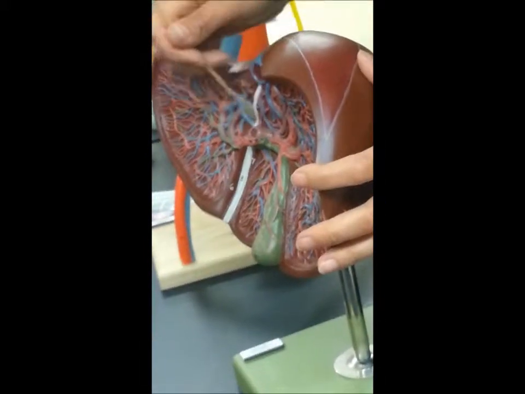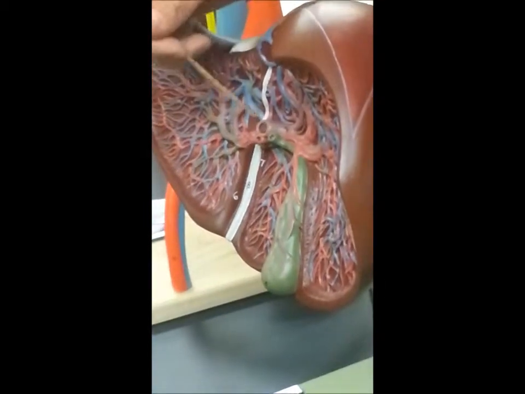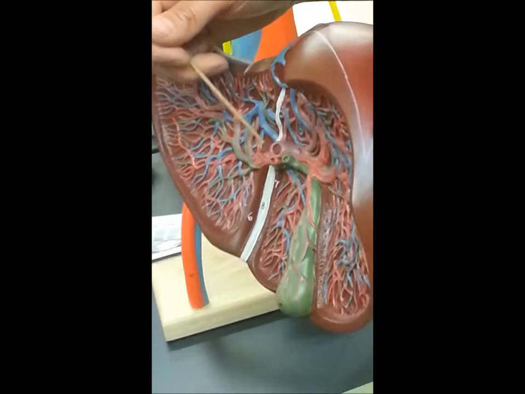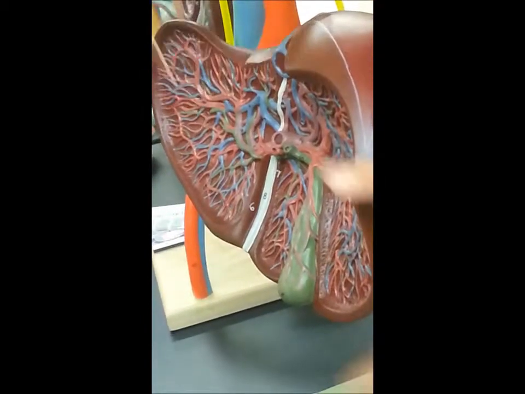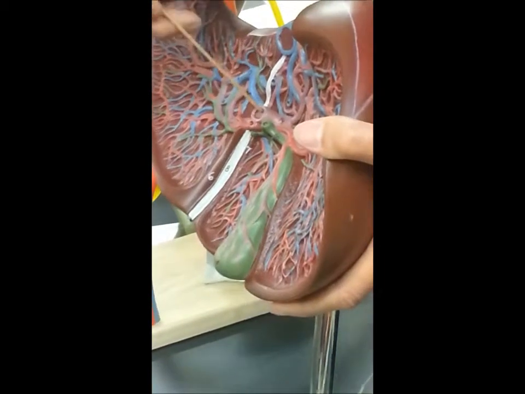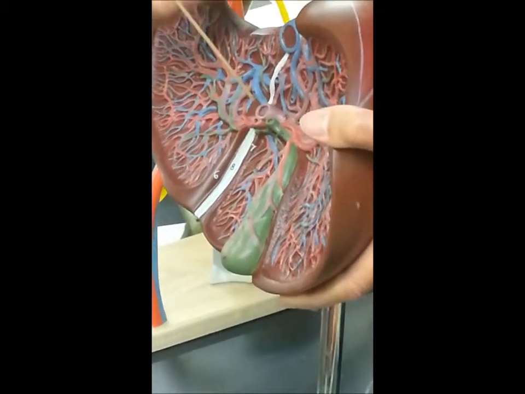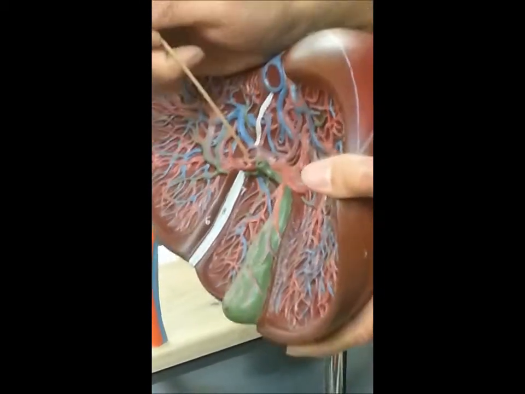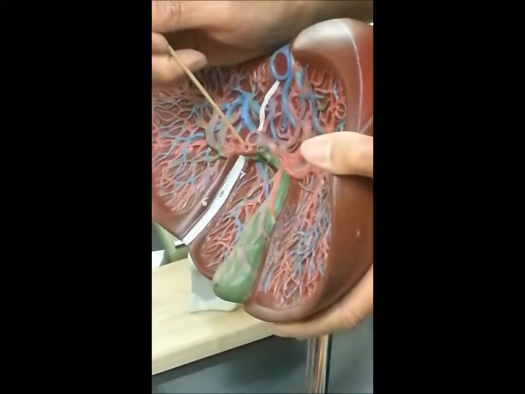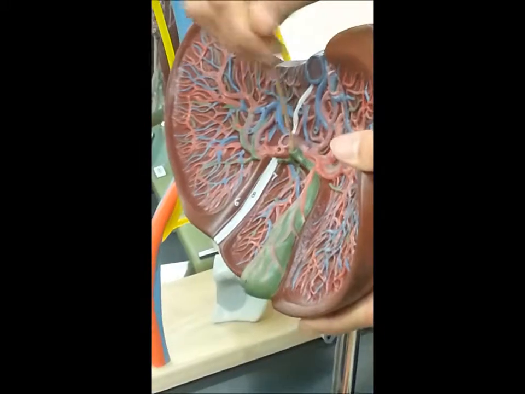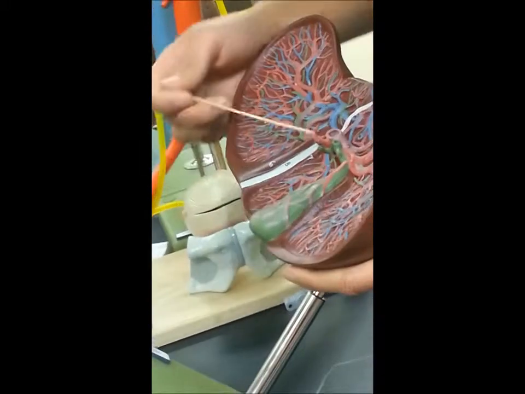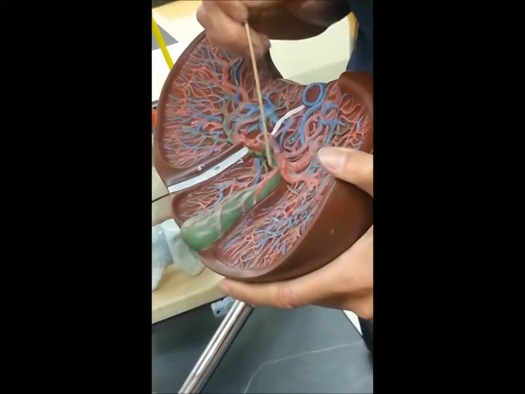And right here, these three structures, this is called the porta hepatis. The triads are within the lobules. The porta hepatis is the common bile... sorry, what is this one? Hepatic portal vein. And then here's our hepatic artery, and this is our common bile duct. I'm calling this common bile because if you look carefully, this is our cystic duct.